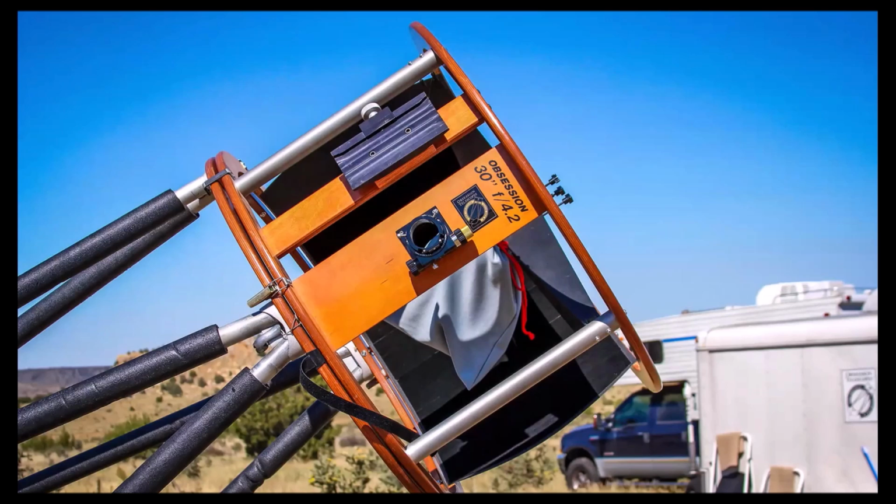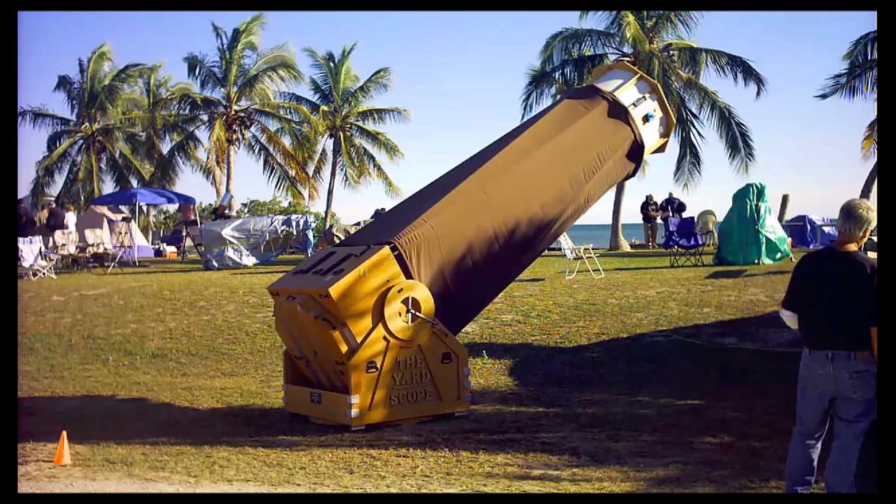I don't believe Obsession makes one this big anymore, but here's a 30-inch Obsession, at least the business end of it, at the 2010 Okie-Tex Star Party, the only time I went to the Okie-Tex Star Party. And this telescope is kind of famous. This is the 36-inch yard scope. I'm not sure if he still owns it, but it was owned by Crazy Bob Summerfield. He was a mainstay at many star parties over the years, but I'm not sure what happened to him. I heard his health may have deteriorated a bit, but again, don't quote me on that.